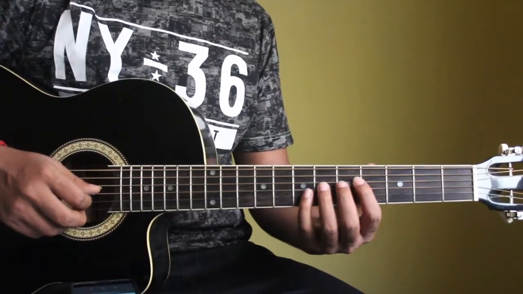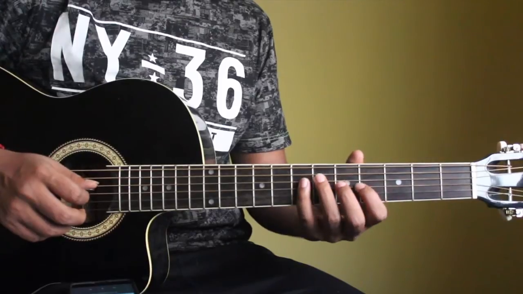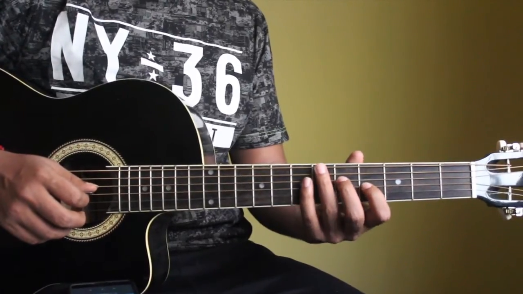So choosing a different target note brings out different melodies, and there are a lot of other combinations that you can do. So take this as your first step.